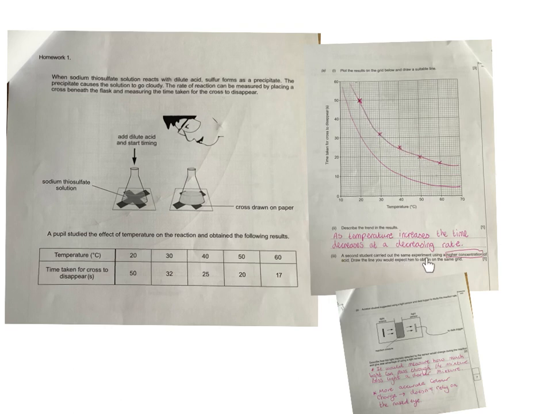The second student carried out the same experiment using a higher concentration. Okay, this is where it gets a little bit confusing with these types of graphs, because you naturally want to just add one above, but by adding one above, you're saying that when you add a higher concentration, it actually takes longer. Looking at the time here, so time taken for cross to disappear would actually take longer at the temperatures. We know by adding a higher concentration, it should be a lower time because you'll have more particles, they're more likely to collide. So you need to add a curve underneath, okay?